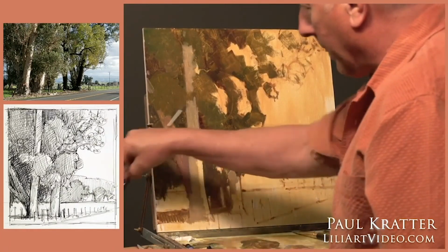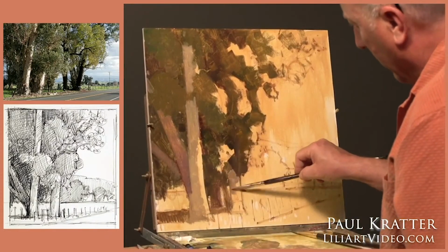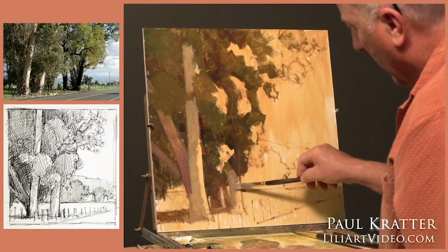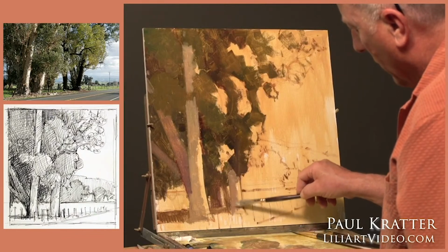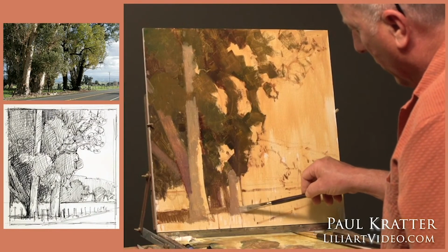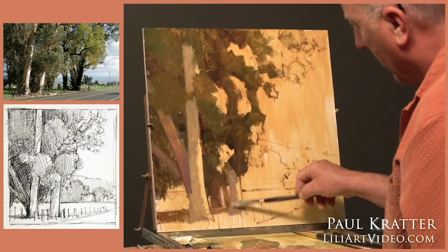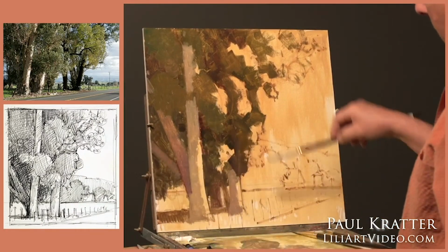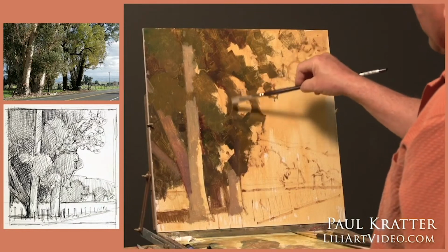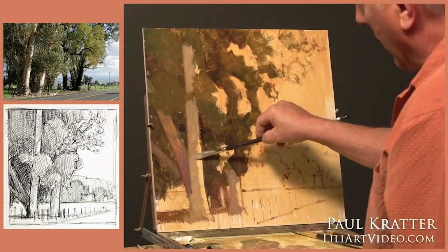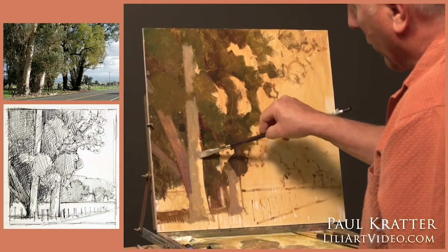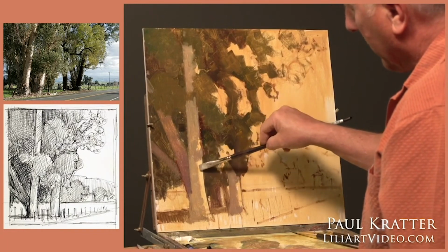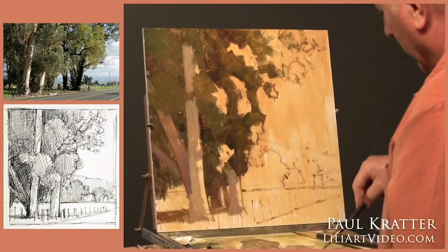Here's this eucalyptus. That's just a little further back. Now, you may get some of this foliage here causing a shadow across the eucalyptus.